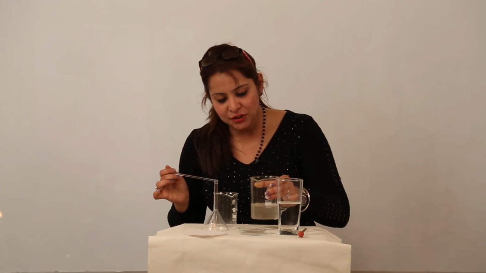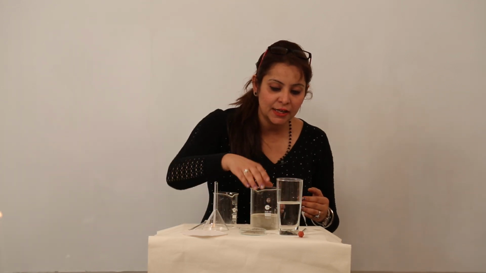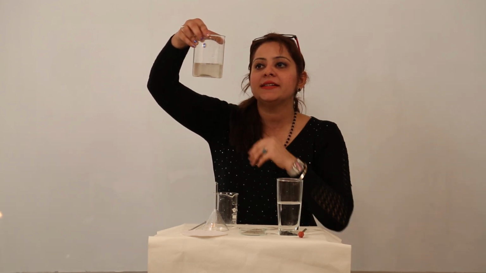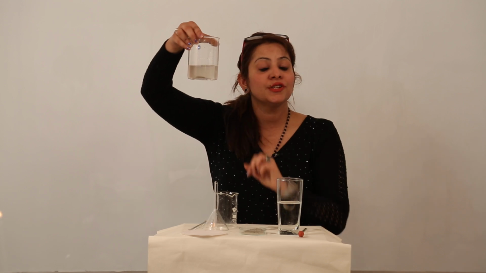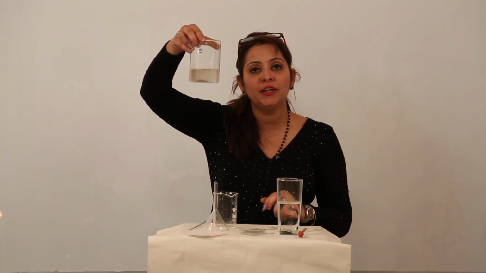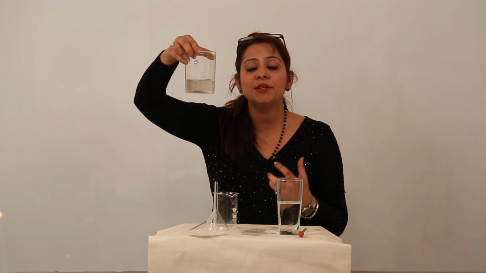Now I am just keeping it aside and leaving it undisturbed for a few minutes. Then what is going to happen? The sand particles, being heavier, will settle down, and as you can see, the heavier sand particles settle down, but still the upper water is not clear. It has a few sand particles suspended in it. But we need clean water, right? We need to separate the sand from the clean water, right?